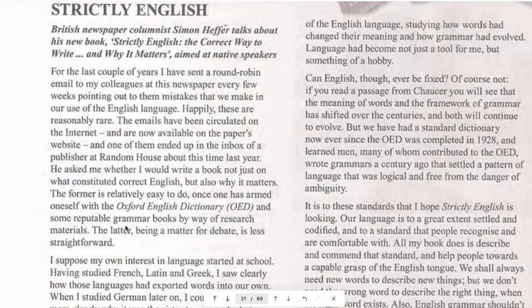Yes, that's right. So here, from line number 7 from the bottom, you can find the answer for that one. He asked me whether I would write a book, not just on what constituted correct English, but also why it matters. The former. What does that mean? Guys, the former, what does that mean? Because if you don't understand this, then you can't explain this one precisely.